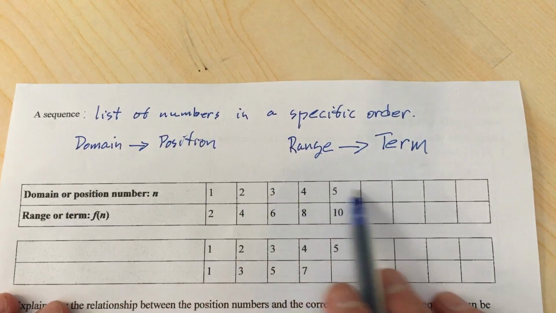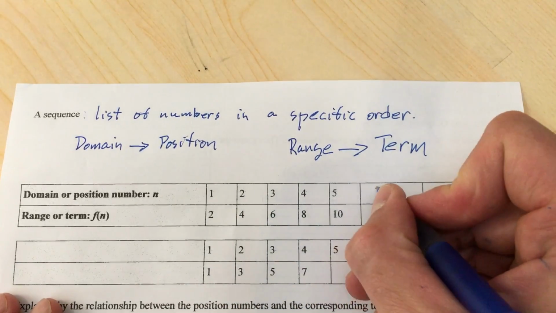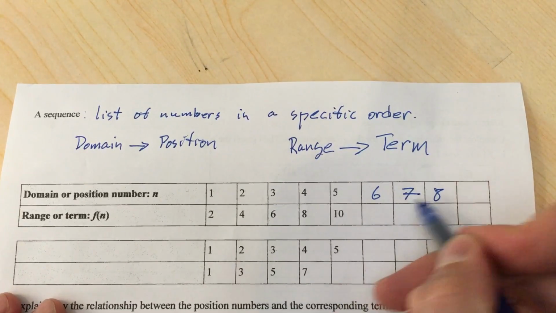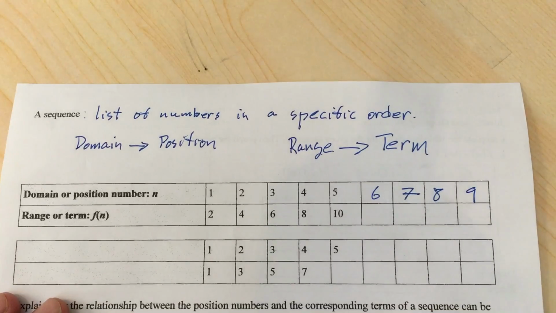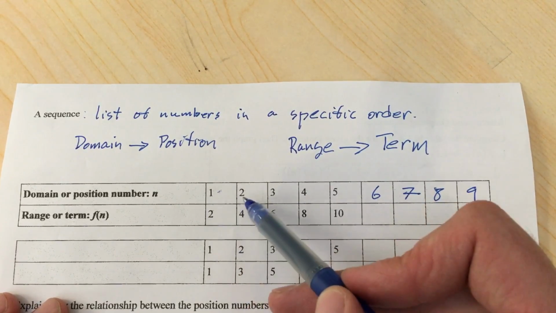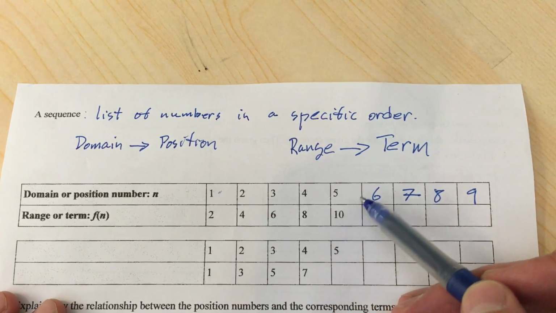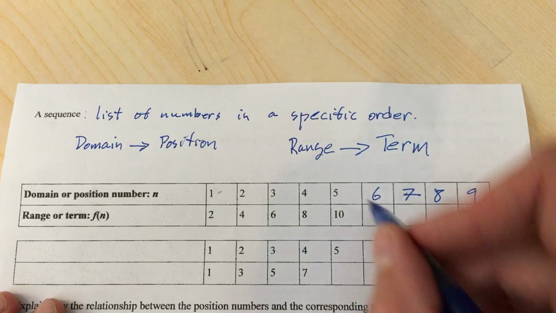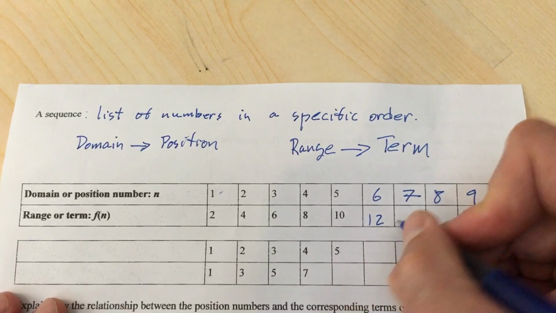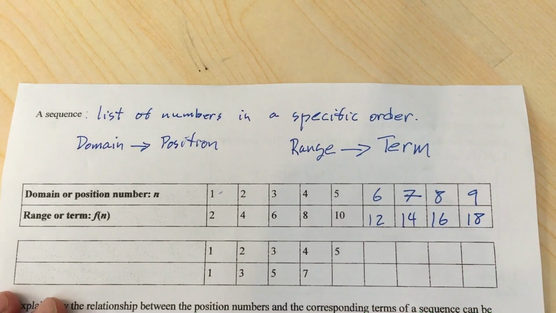Okay, so in our sequence down here, we can see 1, 2, 3, 4, 5. Well, what do you think comes next? Well, we have 6, 7, 10. Just kidding. It's 8. So 6, 7, 8, 9. And then for each position, we have a term. So 1 is 2, 2 is 4, 3 is 6, 4 is 8, 5 is 10. And then you can see the pattern down here. It's going to be 2, 4, 6, 8, 10, 12, 14, 16, and 18. Okay. Pretty straightforward on that.